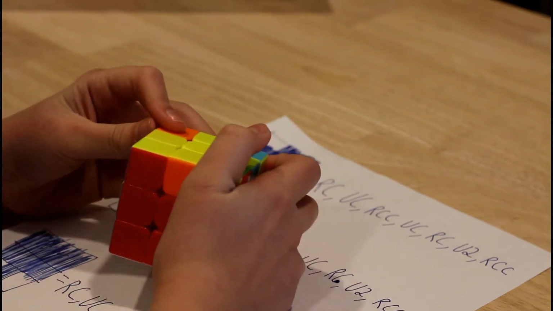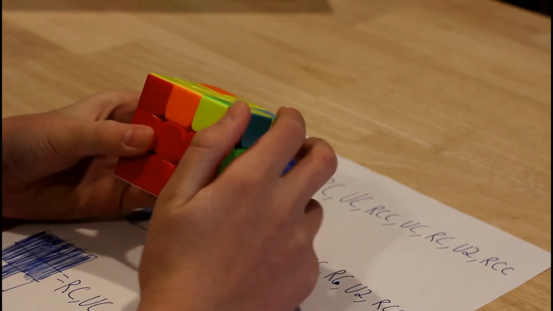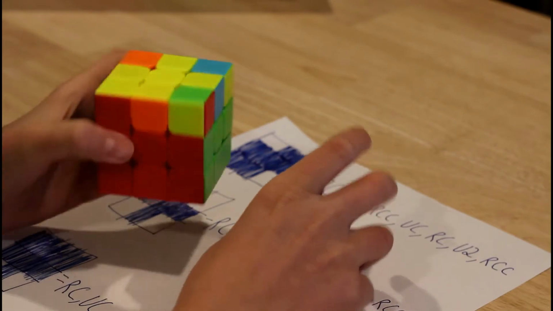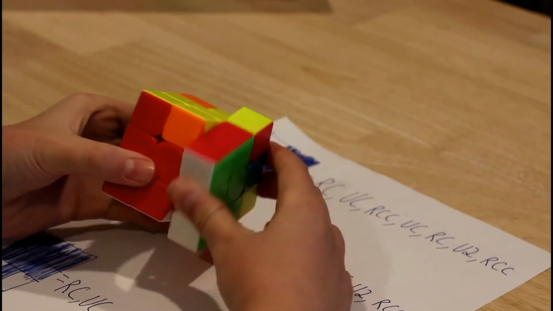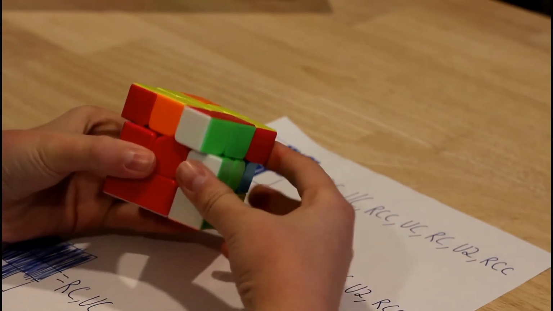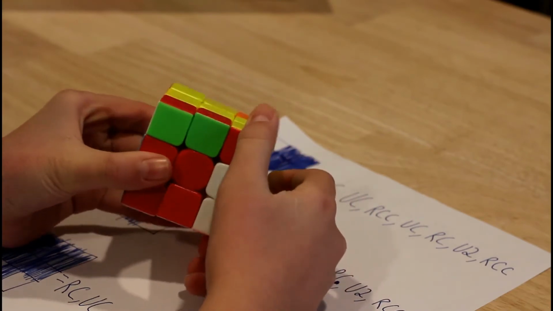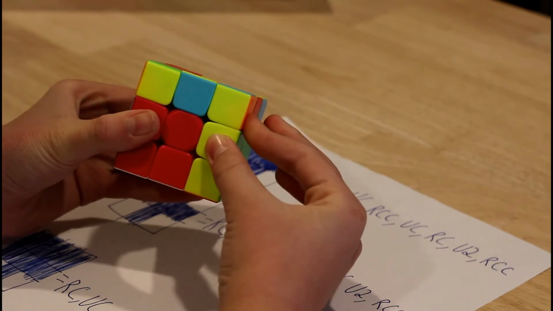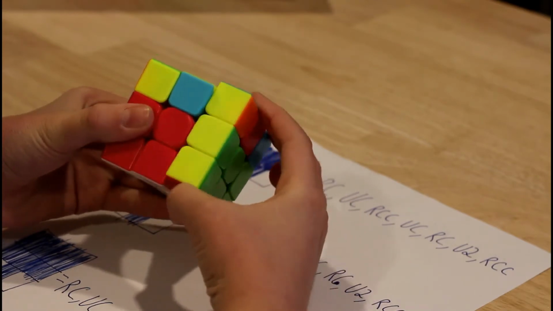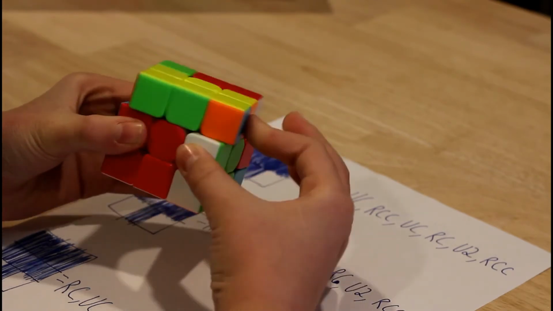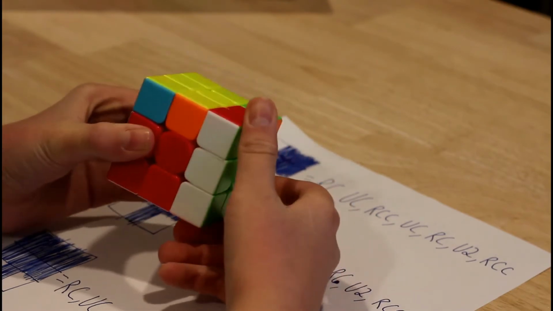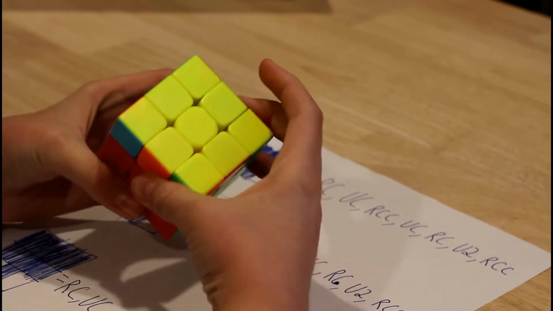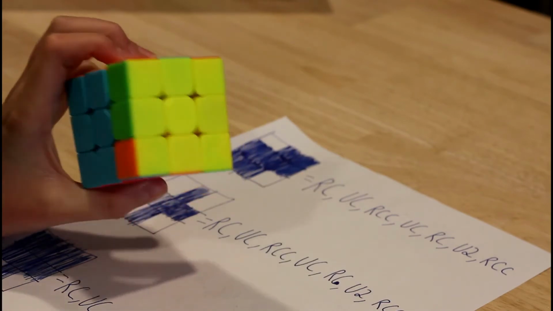So now what you're going to do is you're going to do the same algorithm again. So it's right clockwise, up clockwise, right counterclockwise, up clockwise, right clockwise, up 2 times, and then right counterclockwise, and then there you go. Your yellow should be solved.